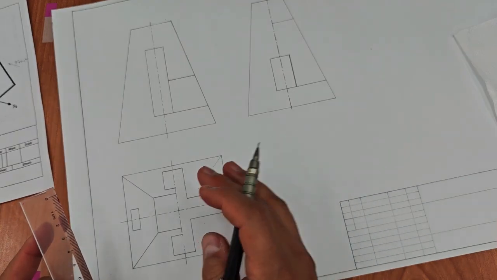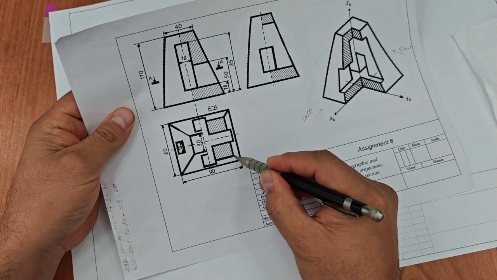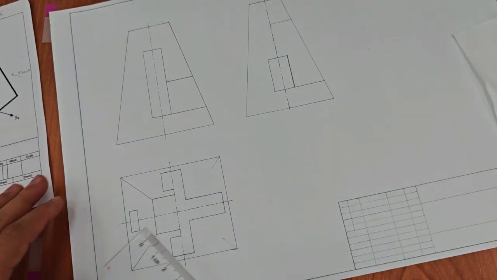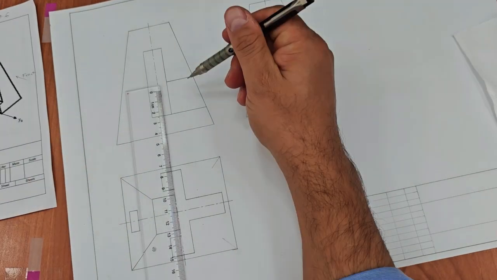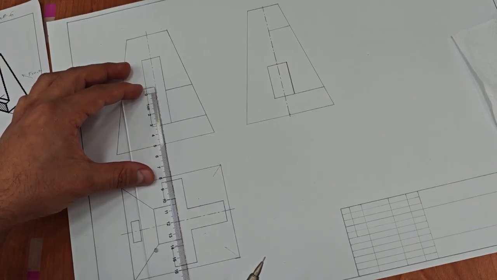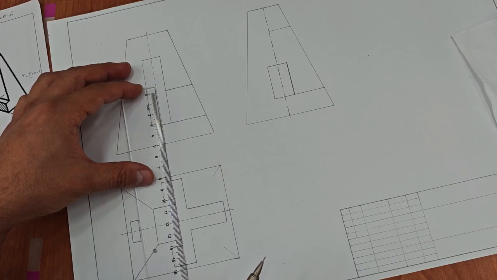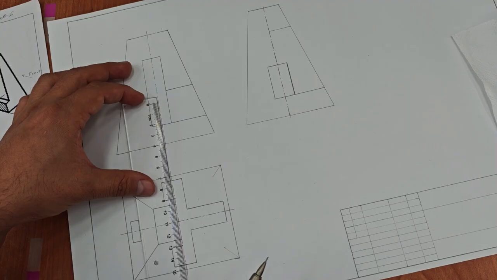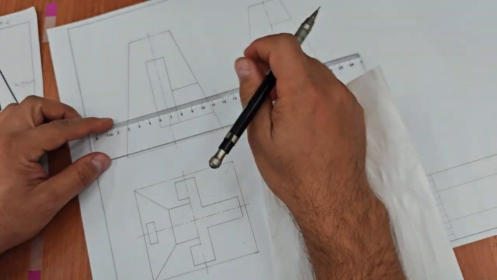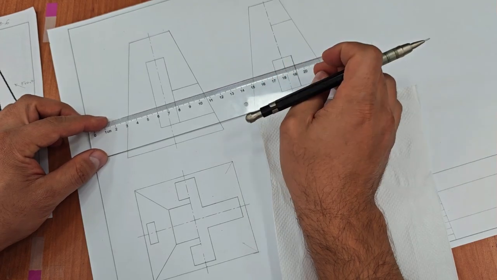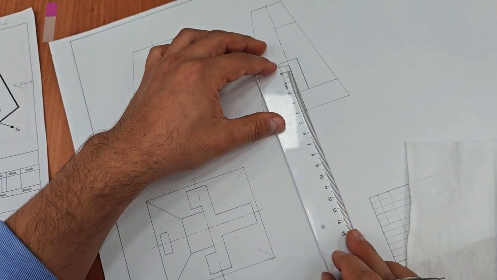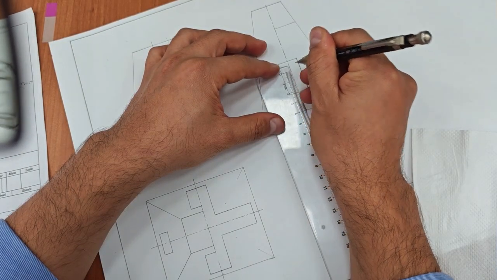Then we can do like this thing. So we need to find these points. Where this point is by cutting this AA line. So we need to find any plane from bottom side in between of this hole. In between of this hole. So let's choose a distance 4 centimeter. 4 centimeter is here. So we can measure from here also 4 centimeter. Put a small mark here.